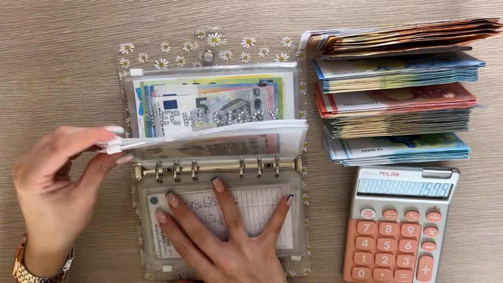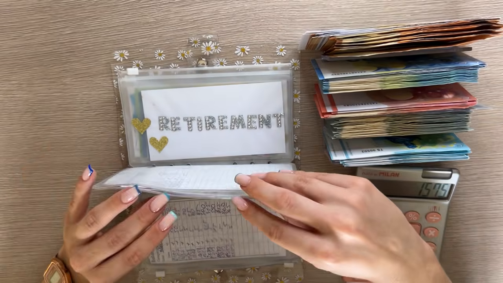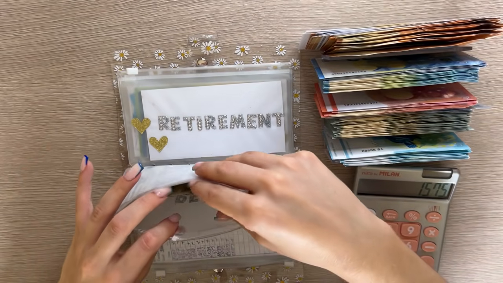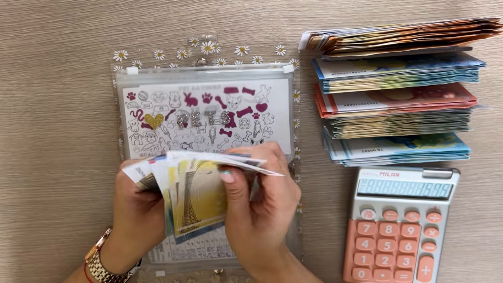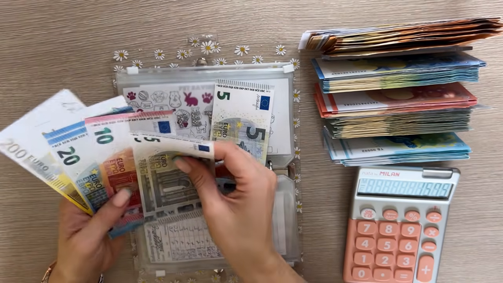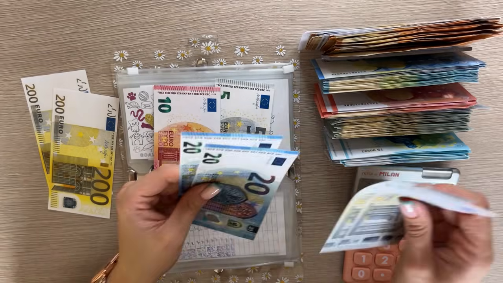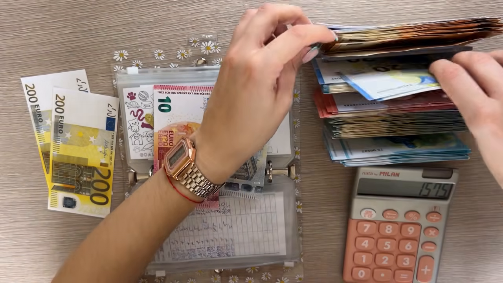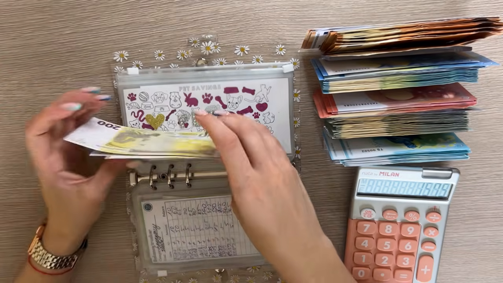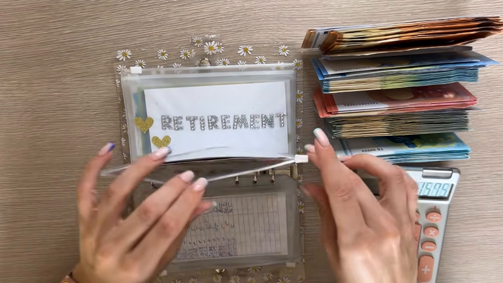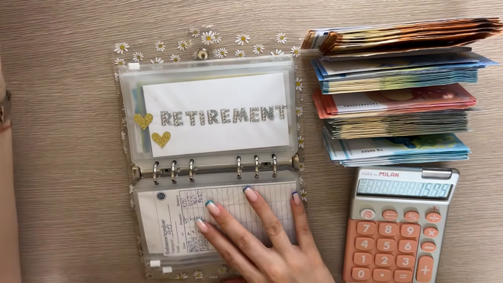Great. Pets is next, and we have in here 200, 400, 20, 40, 50, 55, 60, 65. The same, leaving these out and grabbing a 50. So 465 in pets. And then retirement is empty.